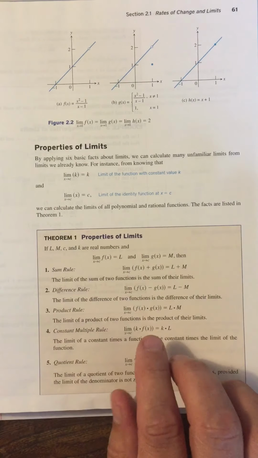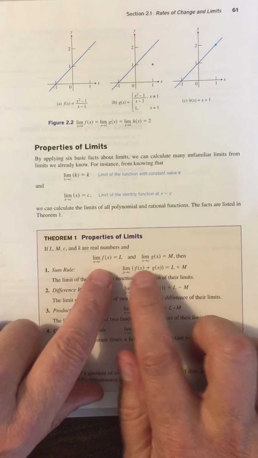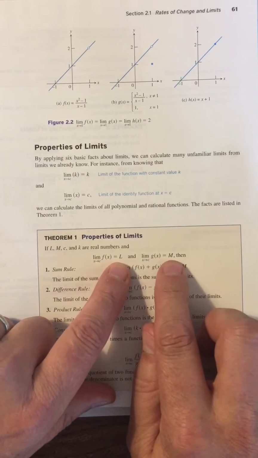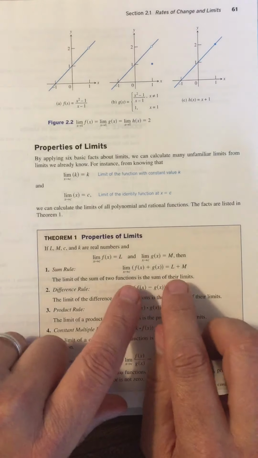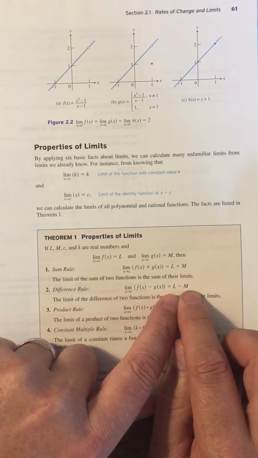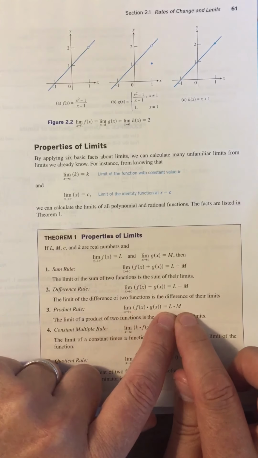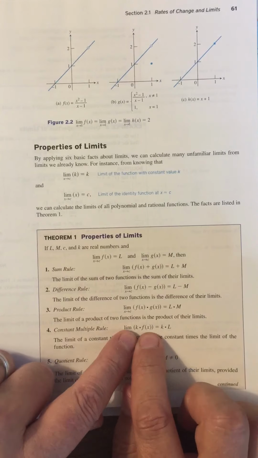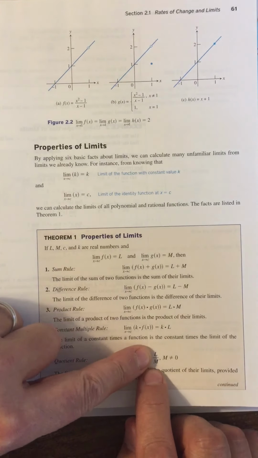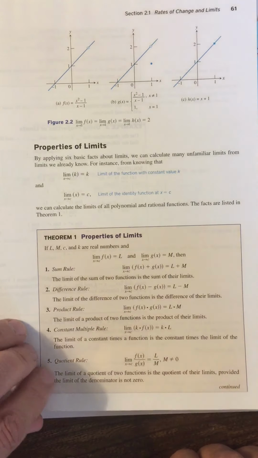They work like this. If I have two functions and I know at the point c the limit of each function, then if I add the functions, I add the limits. If I subtract the functions, I subtract the limits. If I multiply the functions, I multiply the limits. If I multiply the function by a constant, I multiply the limit by a constant. If I divide the functions, I divide the limits, as long as I don't have something undefined.